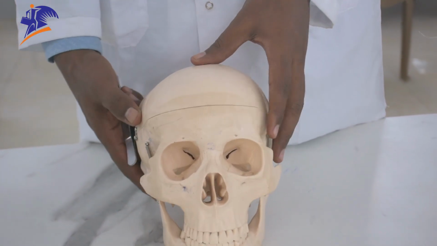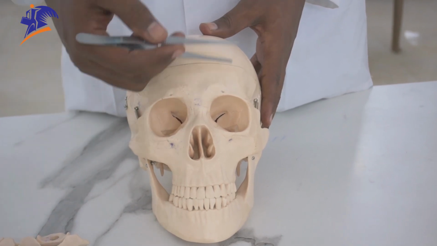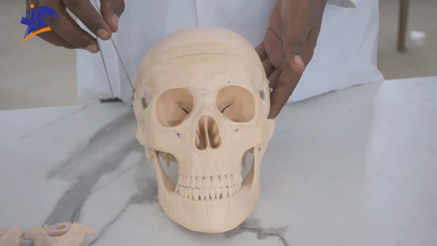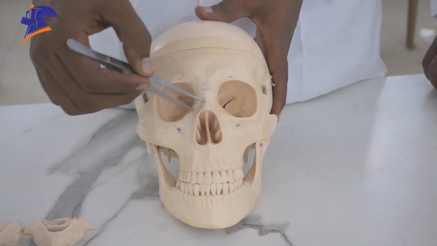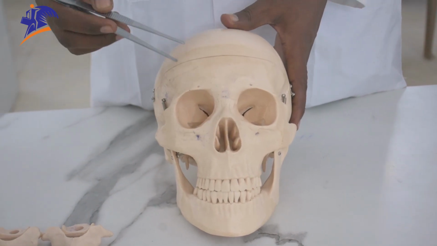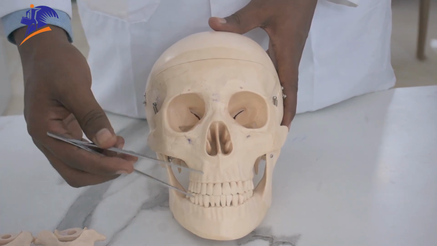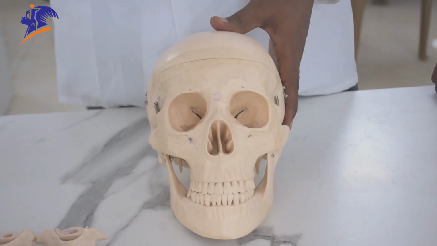Regarding the bones of the skull, we can divide the skull into two regions: the bones of the neurocranium and the viscerocranium or facial skeleton.